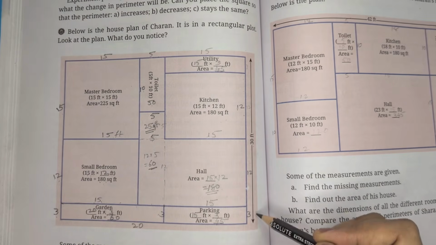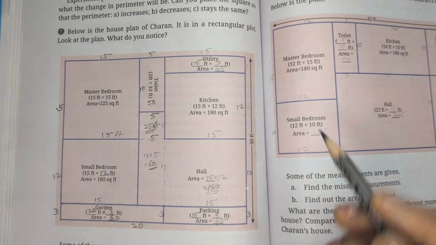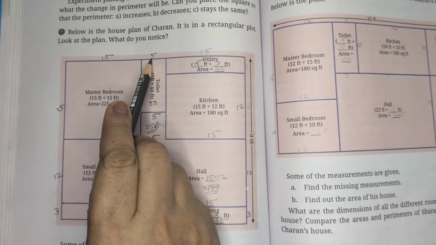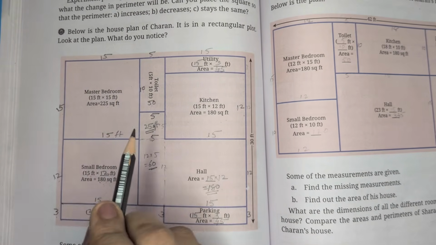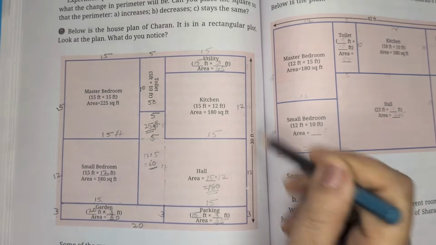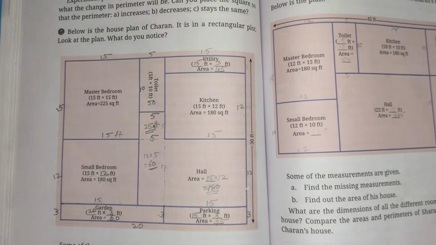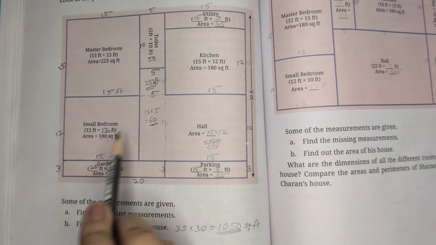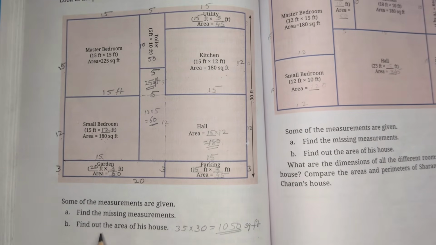And also here this side is 30 feet. This side what we are getting, 15 plus 15, 30 plus 5, 35. So here we will get 35 into 30, length into breadth, area of the total plot. By the missing measurements, we got all the missing measurements. Find out the area of his house.